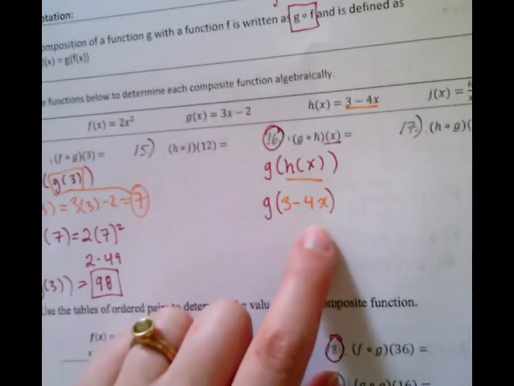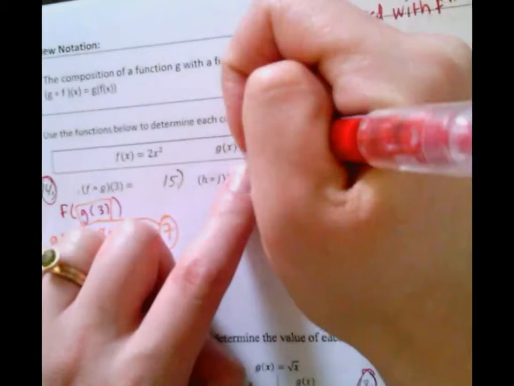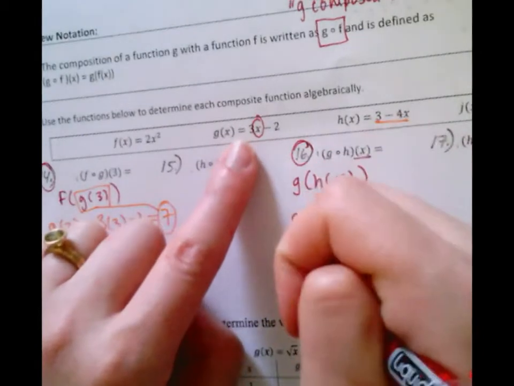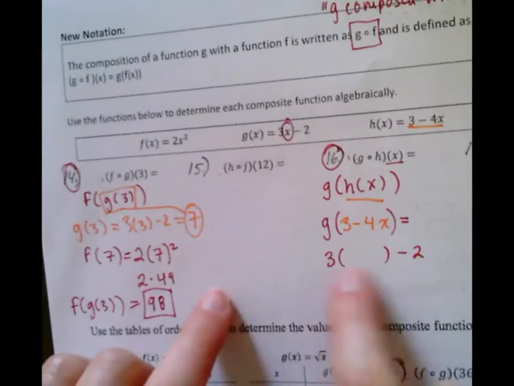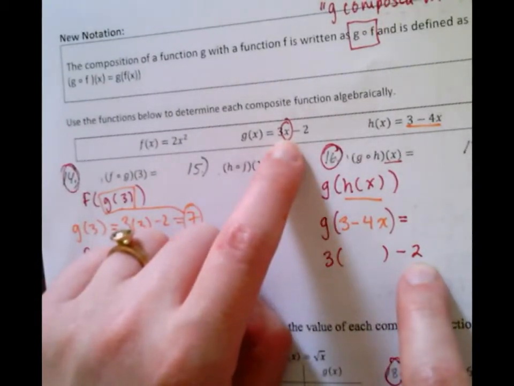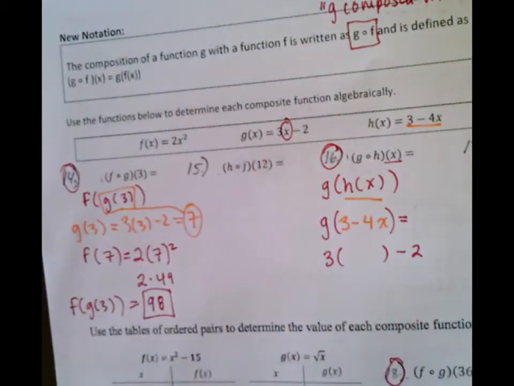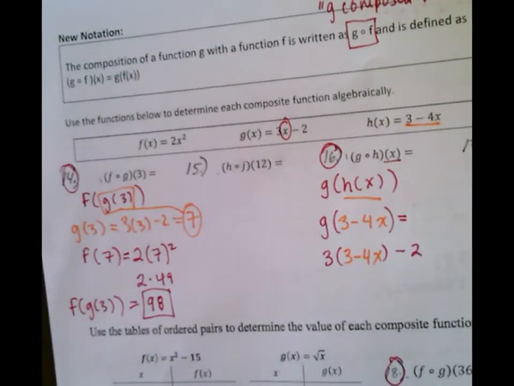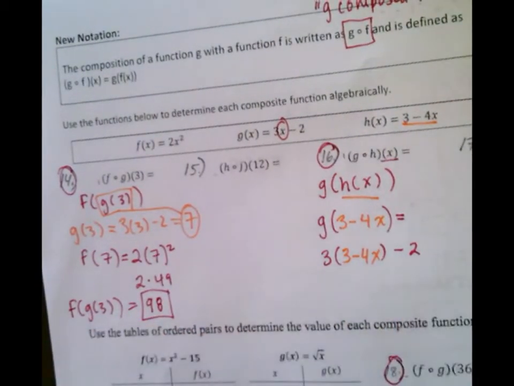Well, what does that mean? That means now I'm replacing the x in g of x, this x, with 3 minus 4x. So let's see what that looks like. I'm going to write it as 3 parentheses minus 2. If you compare this structure right here to the equation 3x minus 2, I left these parentheses with a blank spot where the x was in the original. And what am I going to put in that spot? I'm going to put the 3 minus 4x. So now I have this new equation that's 3 times 3 minus 4x, minus 2. And that would be the composition of g and h.